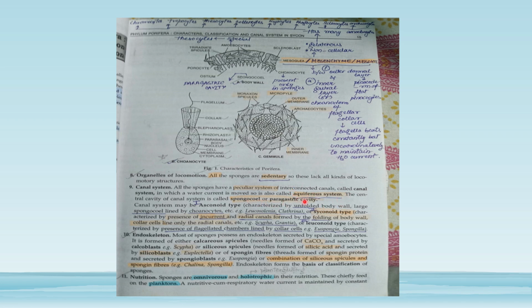Because in this, aqua means water, and ferous means carrying. So you can bifurcate the terminologies and understand the thing. The central cavity of the canal system is called spongocoel or paragastric cavity. The canal system may be asconoid type, characterized by unfolded body wall, large spongocoel lined by choanocytes. Examples are Leucosolenia and Clathrina.